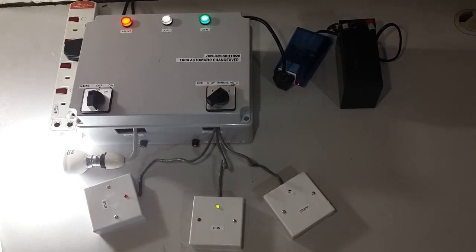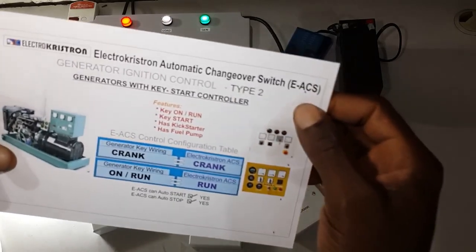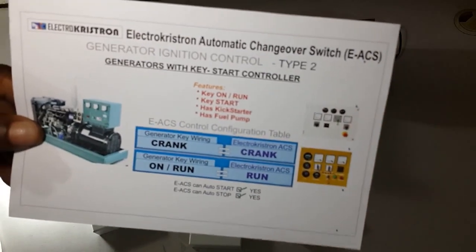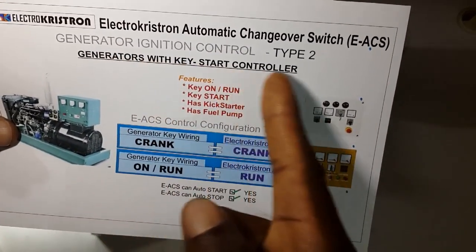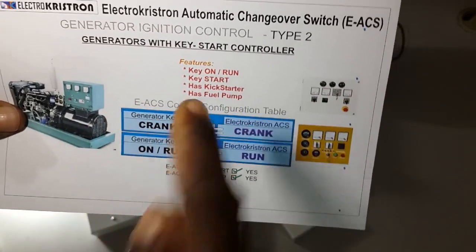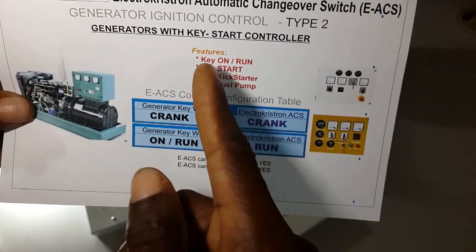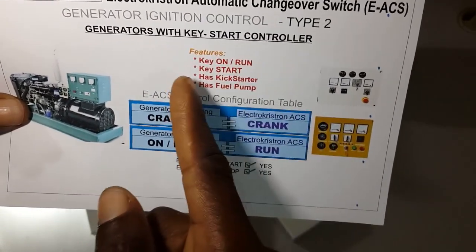Now, to talk about the other types, we have the one we call type 2. Type 2 generators are generators with key start controller. You use a key to start them, not a button. You need the key to turn them on or to run. You need the key to start.